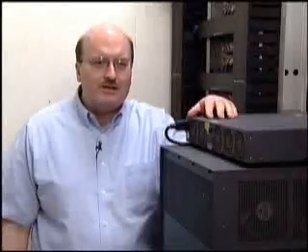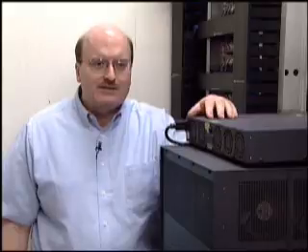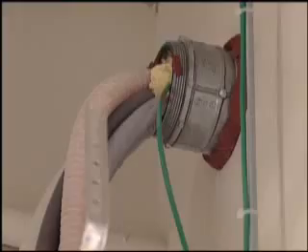Welcome to a telecommunications closet. Telecommunication closets are part of a structured cabling system. Today we're going to highlight some of the key elements found in a typical telecommunications closet. Let's take a look at vertical cabling.